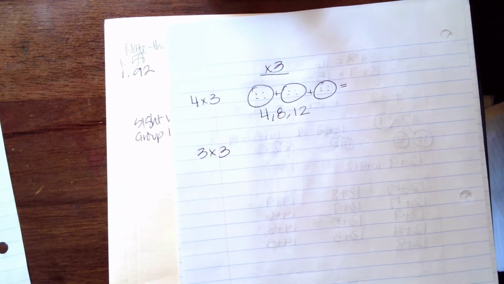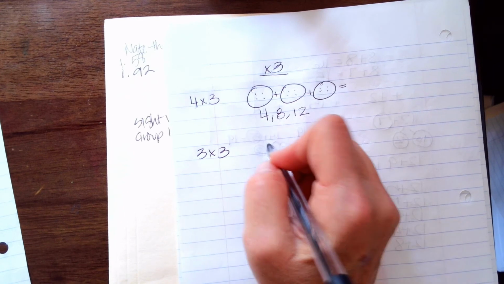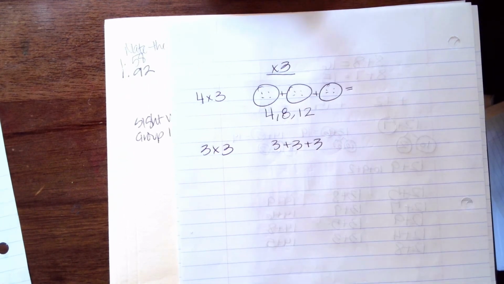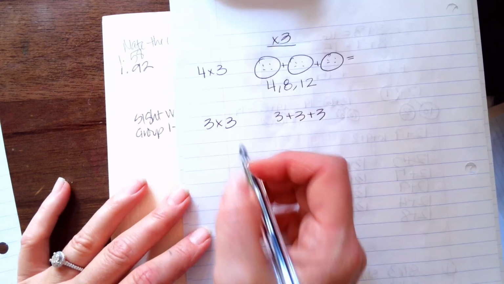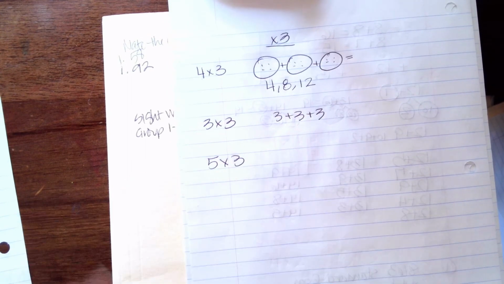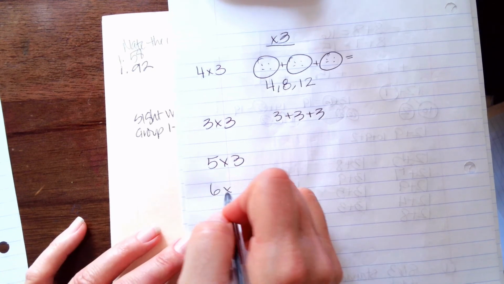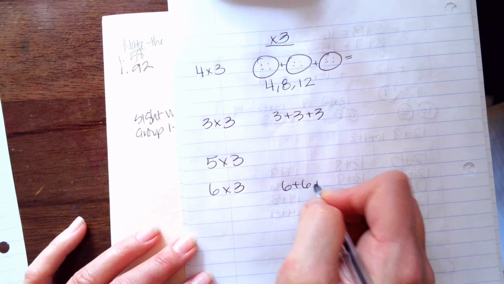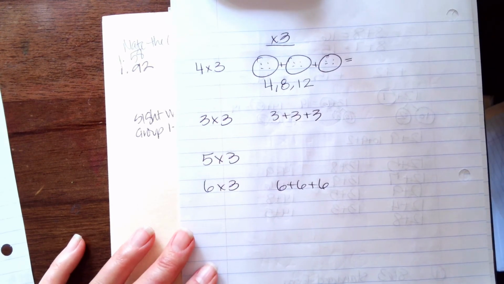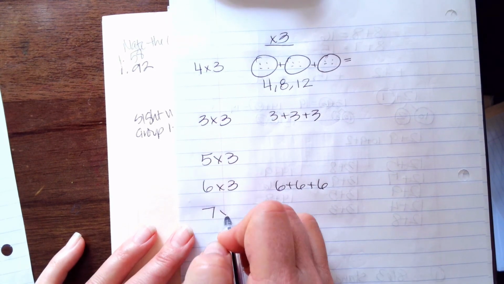What about 3 times 3? What do you think 3 times 3 is? Hold on, give me a second. 9? Yeah. 3 plus 3 is 6, plus 3 more is 9. So you're going to try those ones. And then 5 times 3, 5 plus 5 plus 5. Yeah. 6 times 3 starts to get a little trickier. 6 plus 6 plus 6.